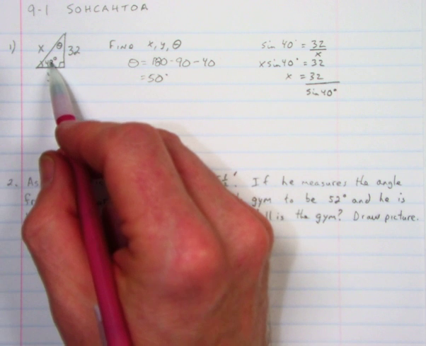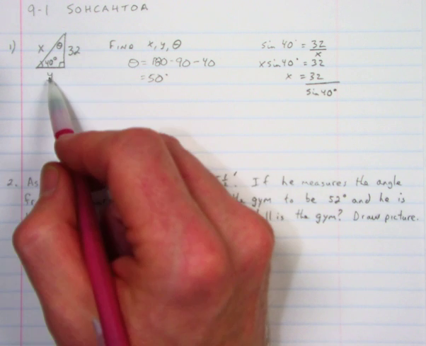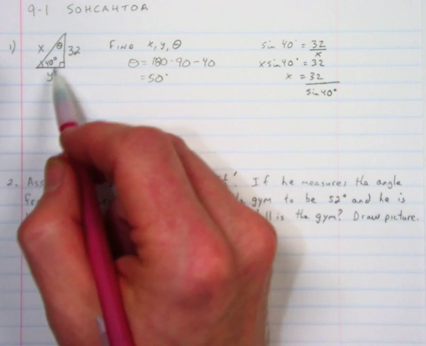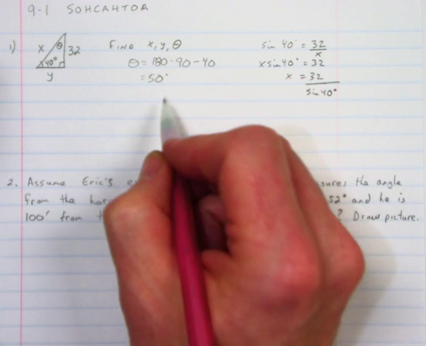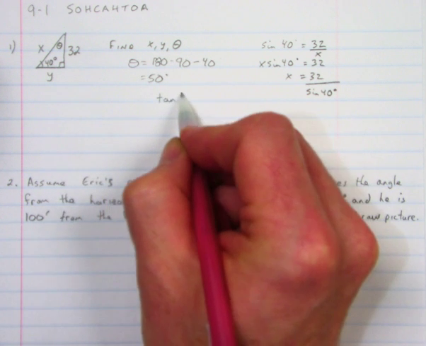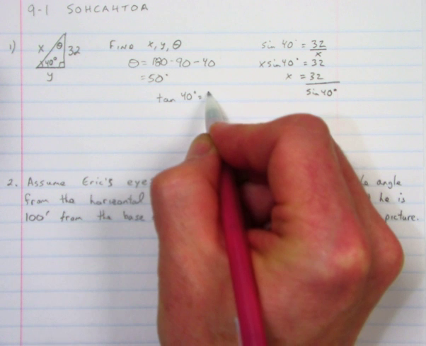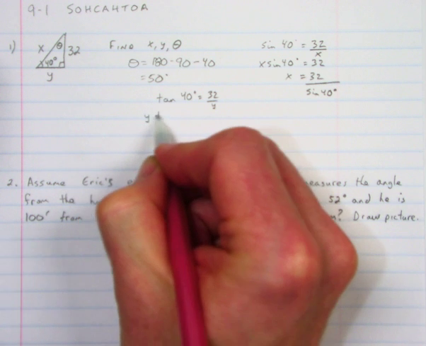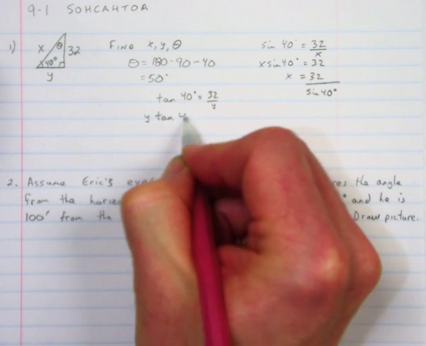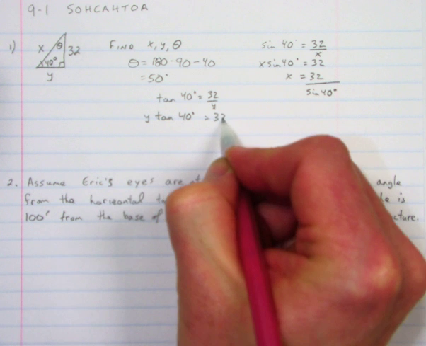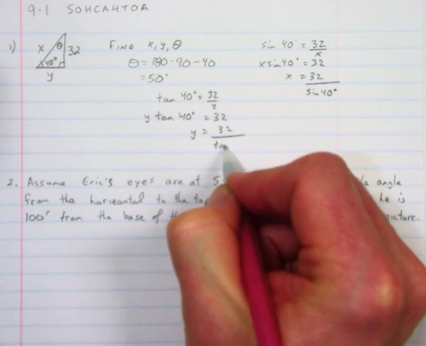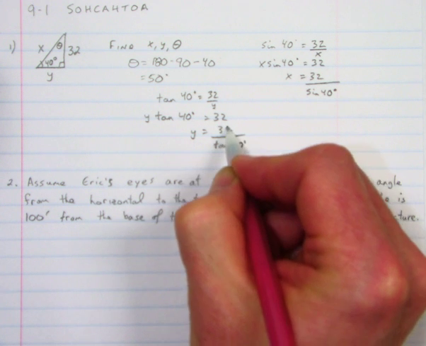Which trig function deals with 40 degrees, 32, and y? Well, compared to the 40, this is opposite, and the y is adjacent, so we're dealing with tangent. Tangent of 40 degrees equals 32 over y, and similar to the previous one, we'd multiply by y, and we get y equals 32 divided by the tangent of 40 degrees.